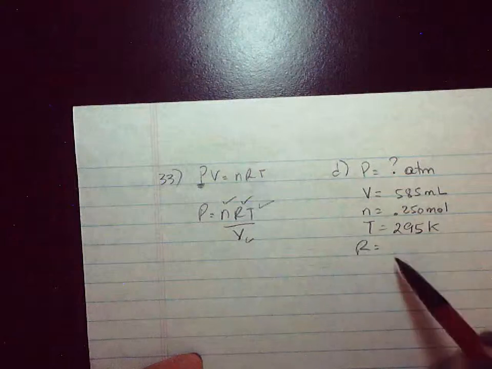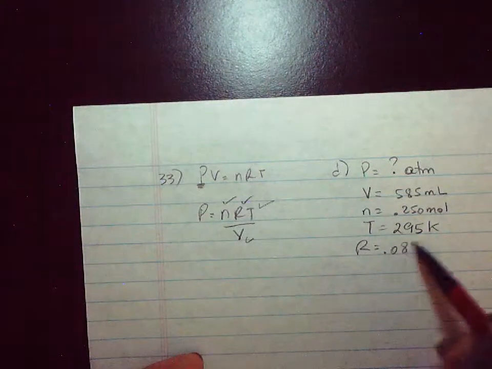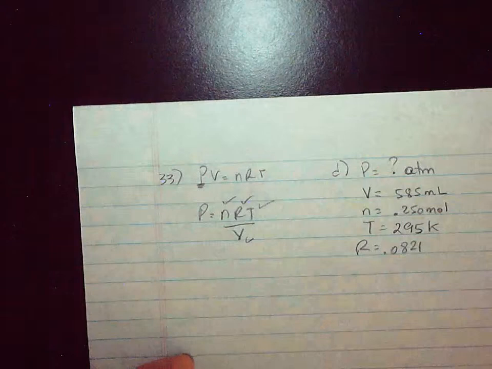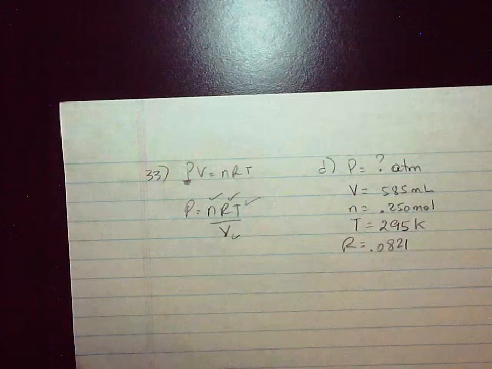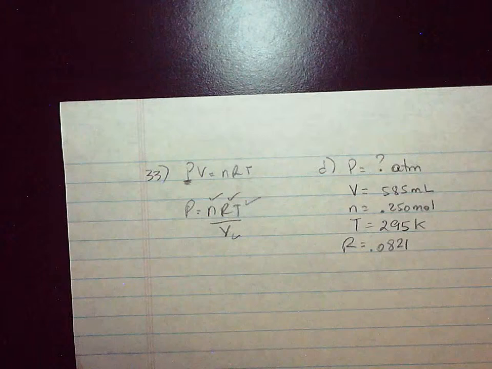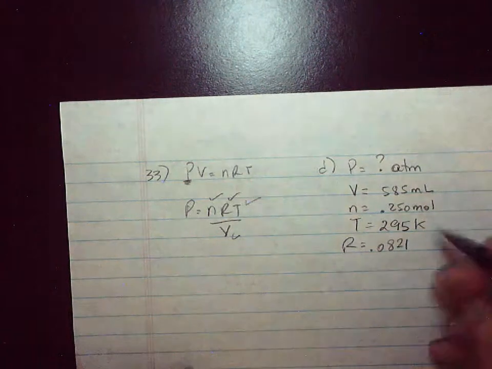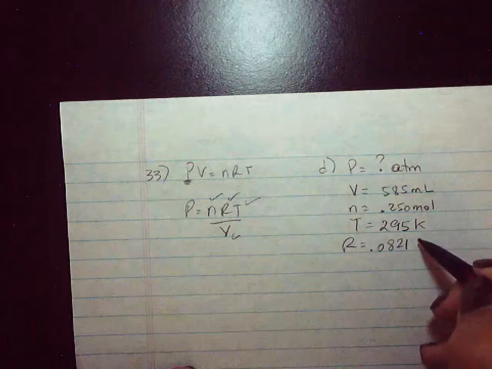It's a constant. It's a number you memorize. It's 0.0821. That's great that you know that, but what I really need you to know is the unit, because the unit will dictate what you do for all the other variables. All right, so what is the unit for R? Anyone remember?